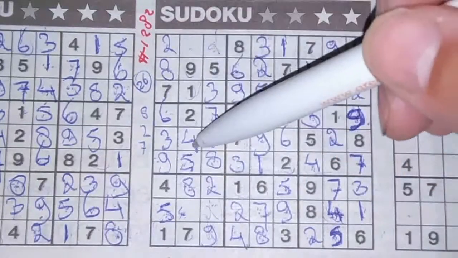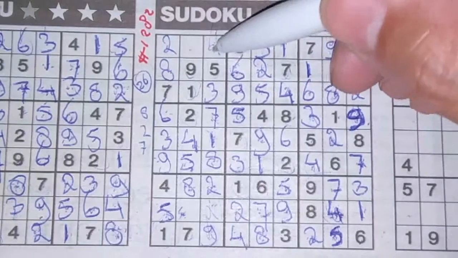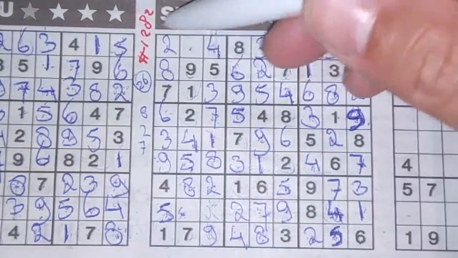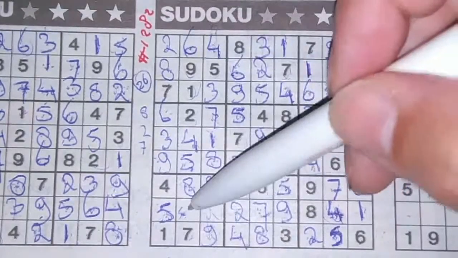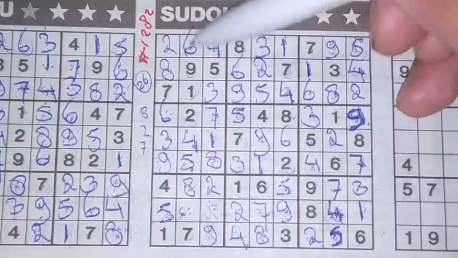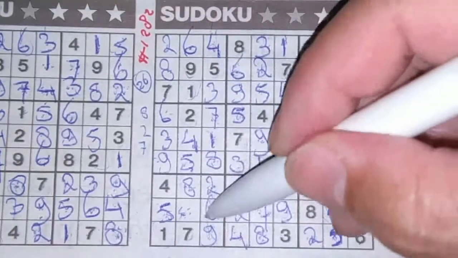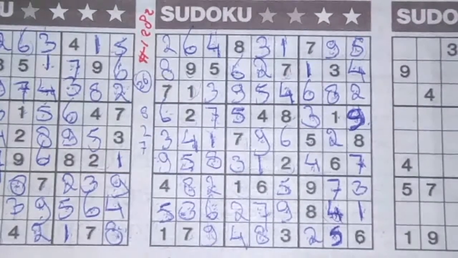4 in this column, 4 in the second column, so the 3rd column. The only place for the 4 should be there. 1 number left in this big square for the number 6. And the final 2 numbers of this big square for the numbers 6 and 3. We have a 6 here, no 6 there. 6 should be here and a 3 goes there. Finish in 40 minutes. Alright.